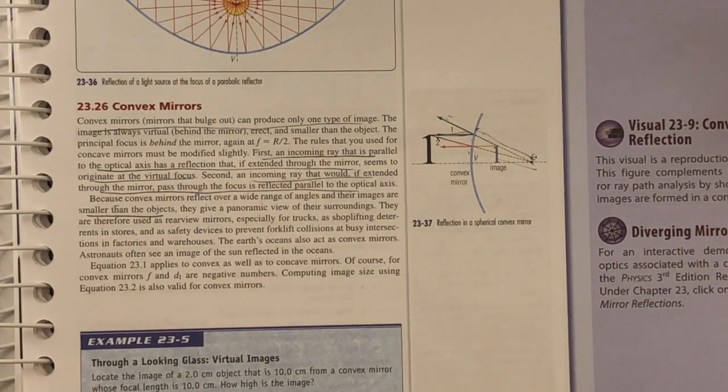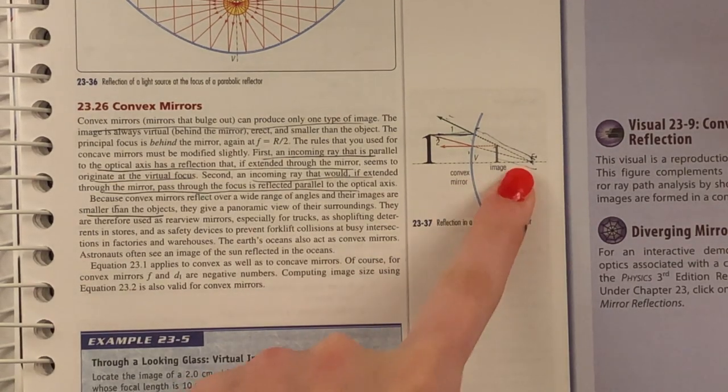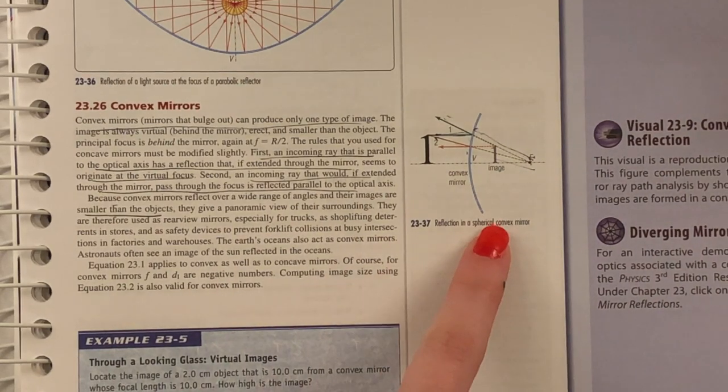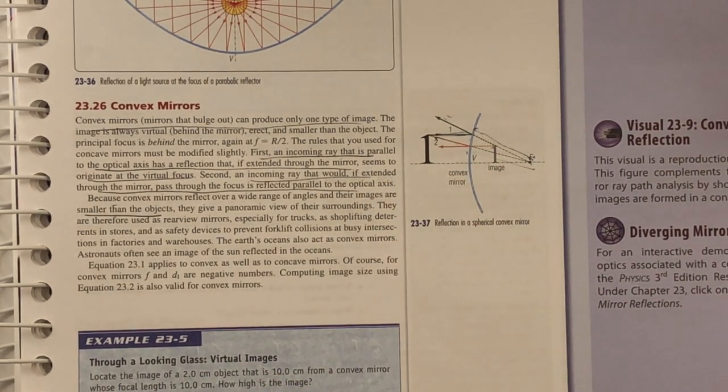And so convex mirrors are pretty easy because they can only produce one type of image. If you see here, the image is always going to be virtual, meaning it's behind the mirror, and it's going to be smaller than the object.